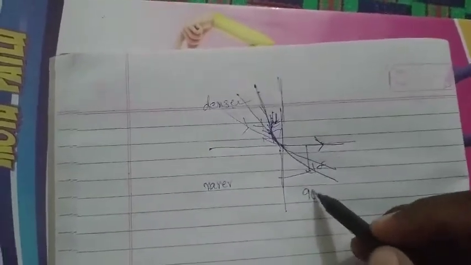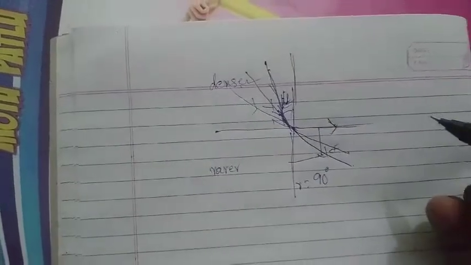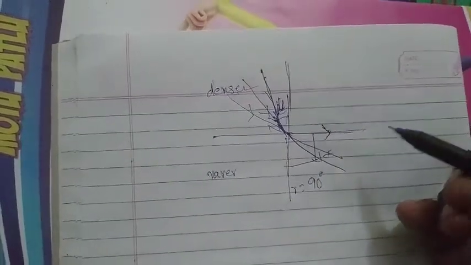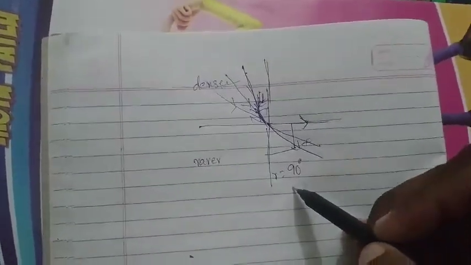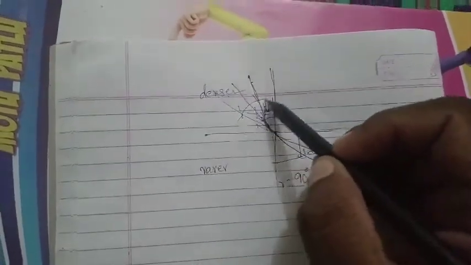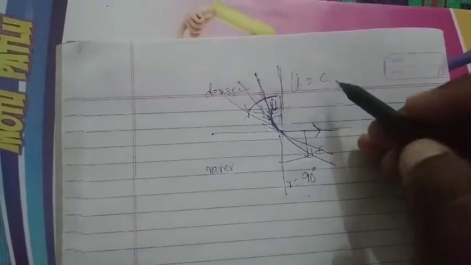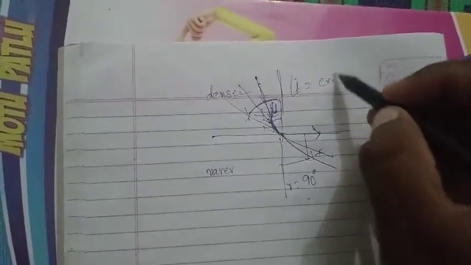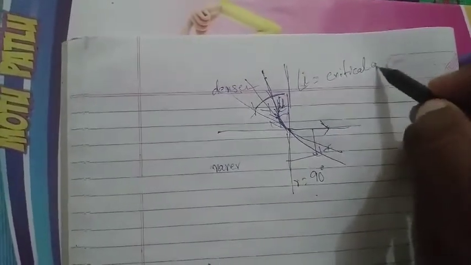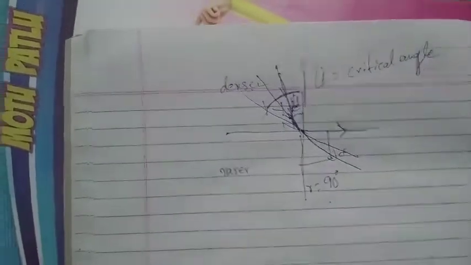That means the angle of refraction r is going to be 90 degrees. At this angle of refraction of 90 degrees, the angle of incidence is called the critical angle.